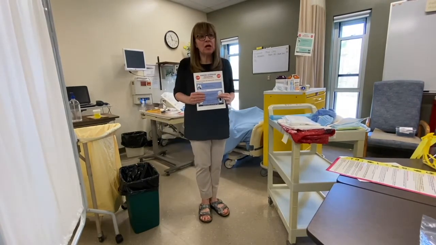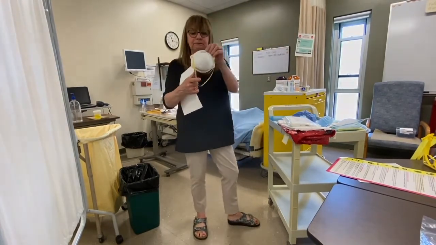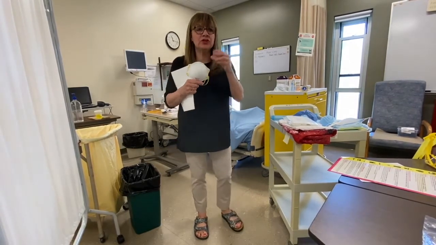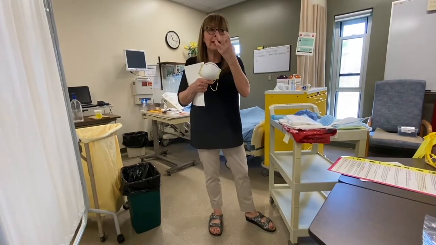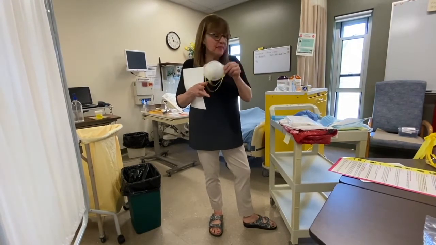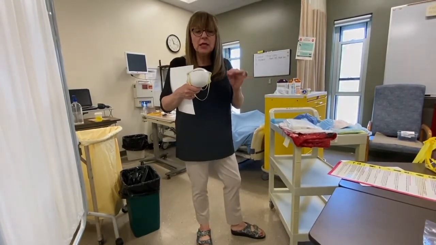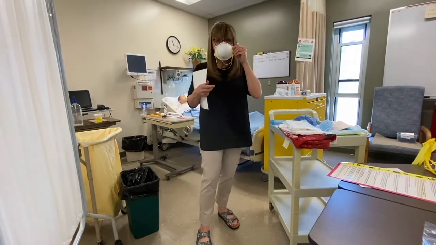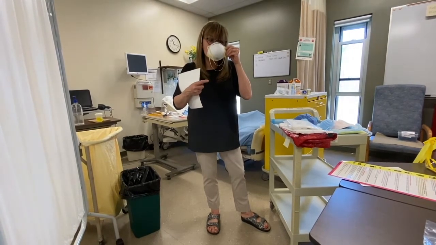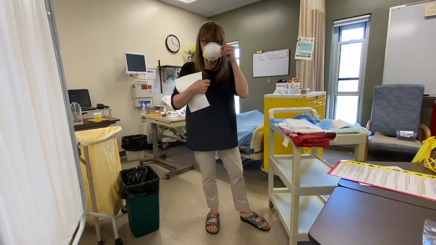Also, with airborne precautions, we wear what's called an N95 mask. The N95 mask provides an immense amount of protection, not only for exhalation, but for inhalation. Now, the N95 masks come in small, medium, large, and extra large. In order for it to fit appropriately, you have to be fit tested. When you place this mask on your face and it's fit tested appropriately, when you inspire, it will collapse slightly, and when you expire, no air will come out of your mask.